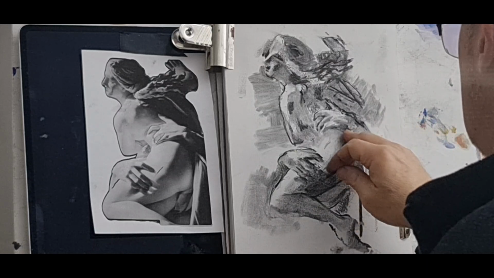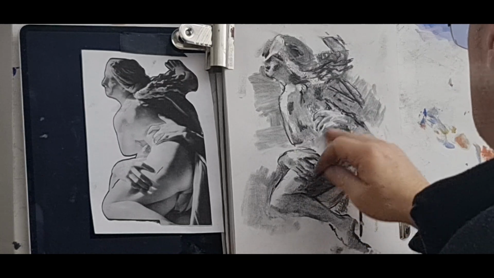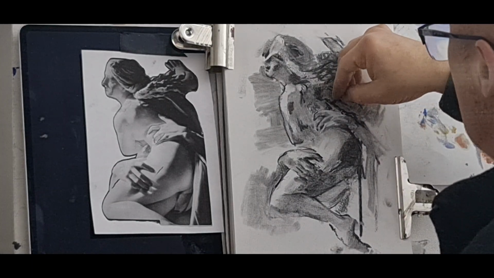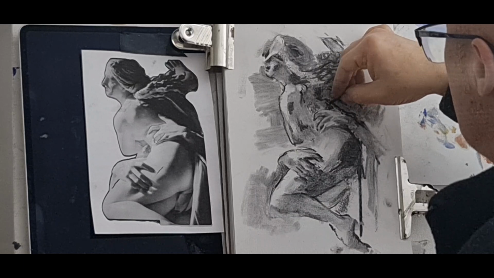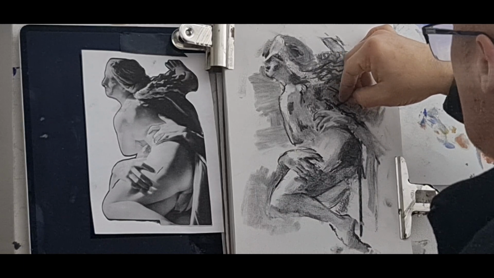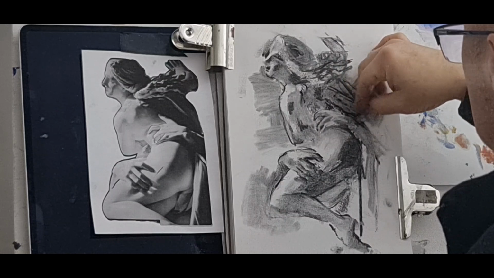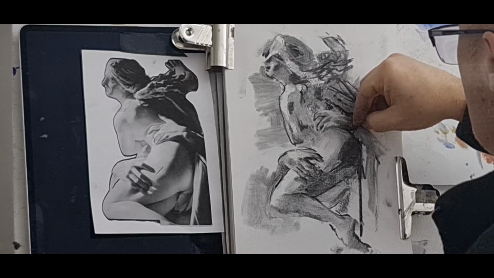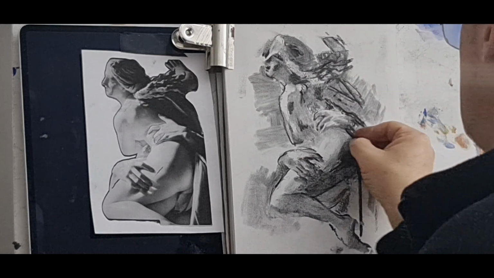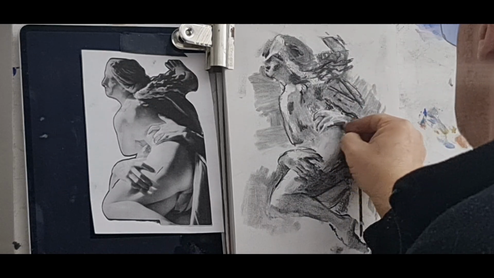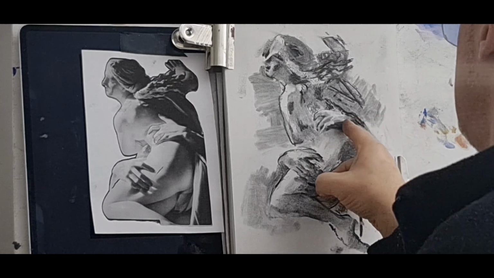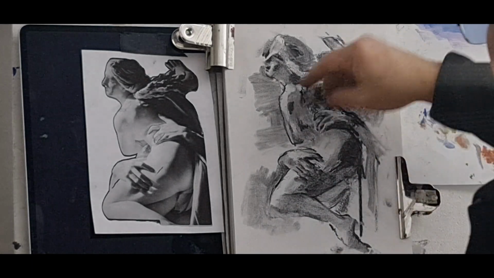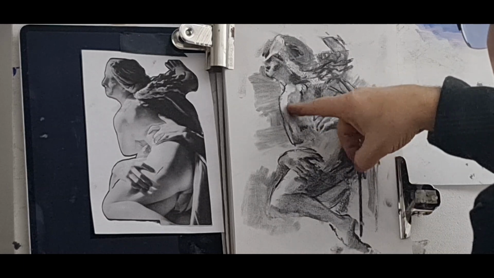Hip. Oh, that's the hip here. And I've got thumb, wrist, the bone of the wrist bone here, and you've got a very, very deep shadow. Okie dokie, now I think those darks need to be a little bit more connected to each other.